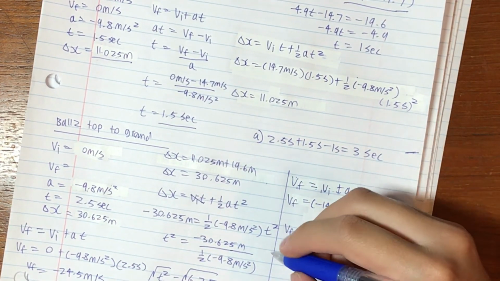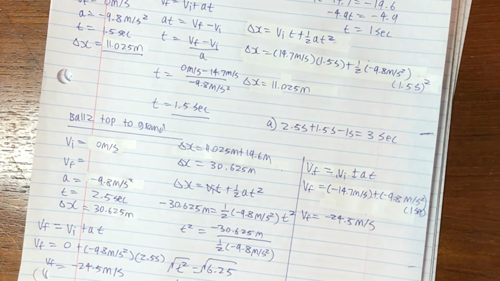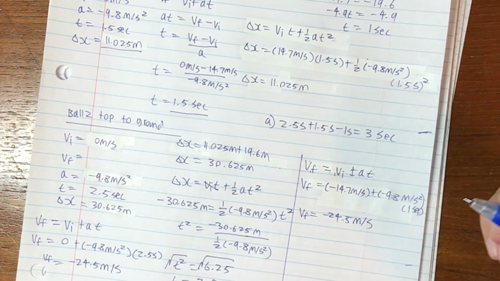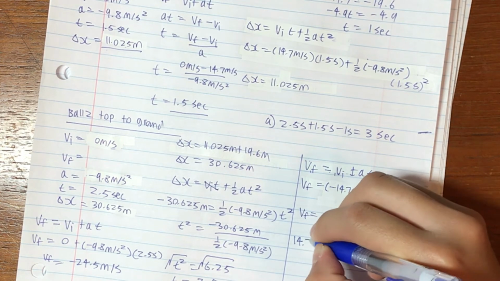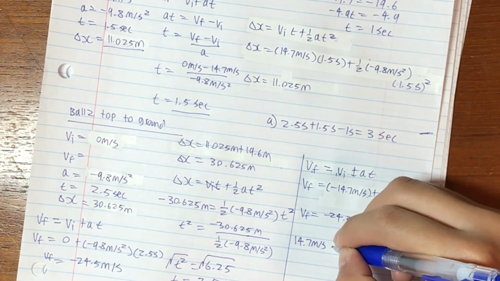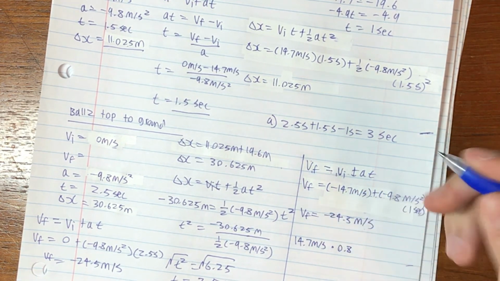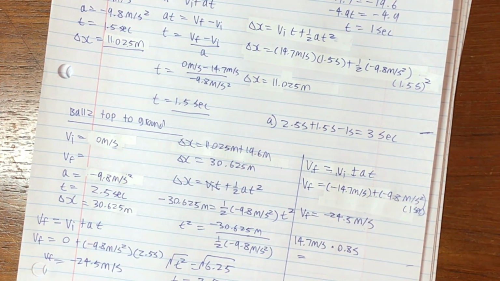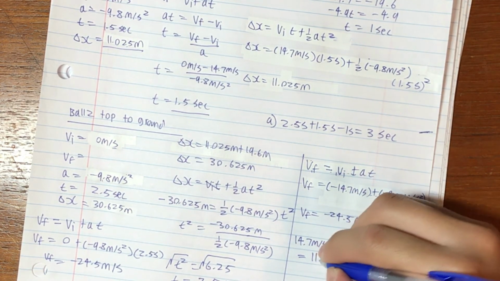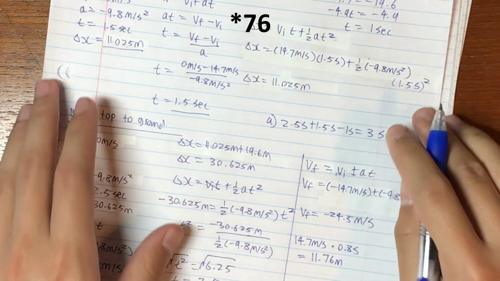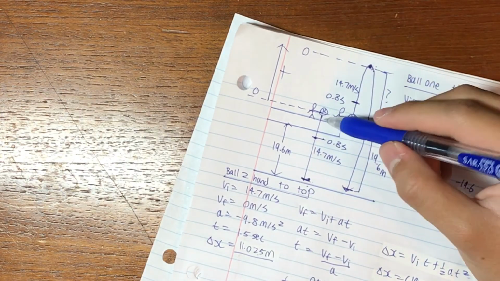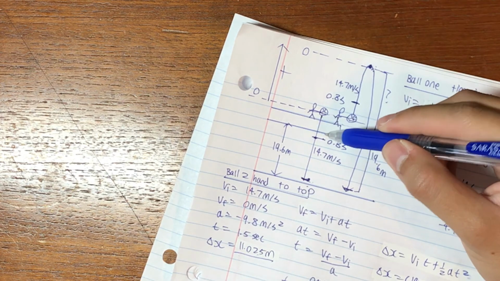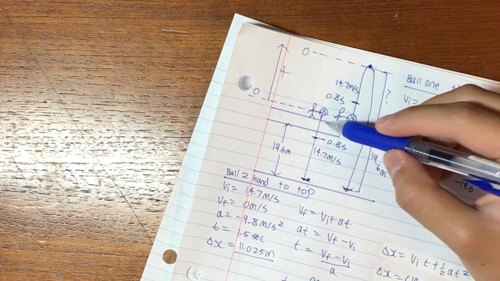I can just take the speed of the ball which the student initially threw it at, which was 14.7 meters per second, and multiply it by 0.8 seconds. And that will give you 11.76 meters. So the first ball traveled 11.76 meters within the first 0.8 seconds.